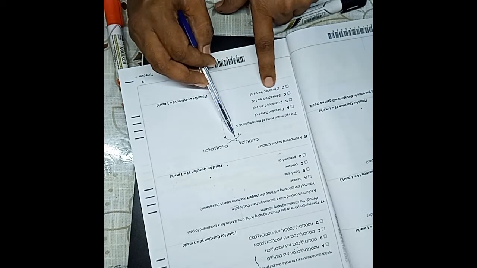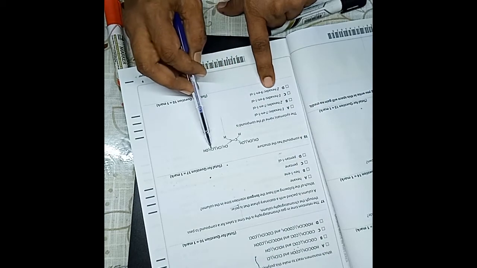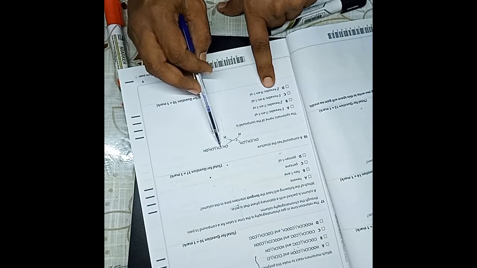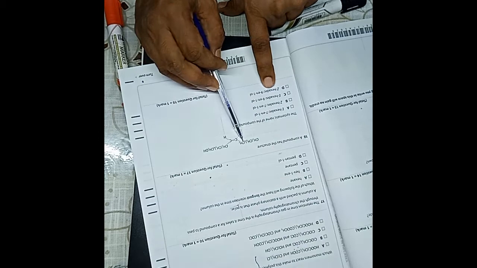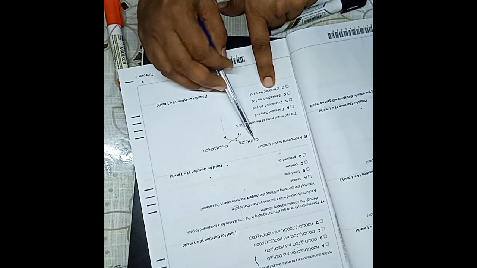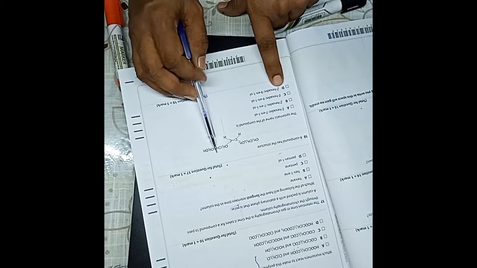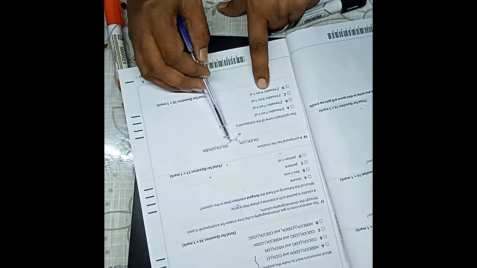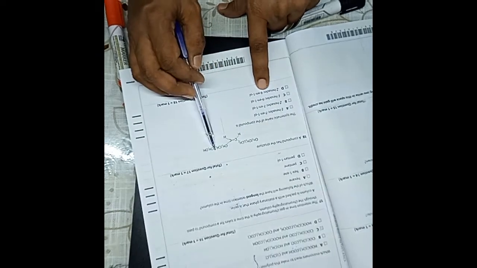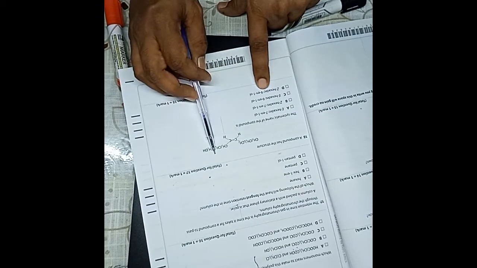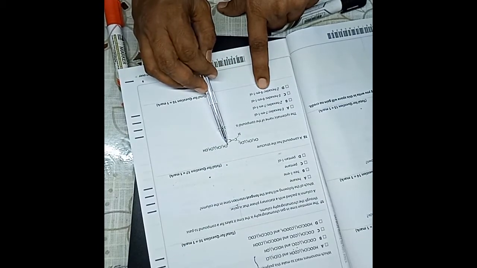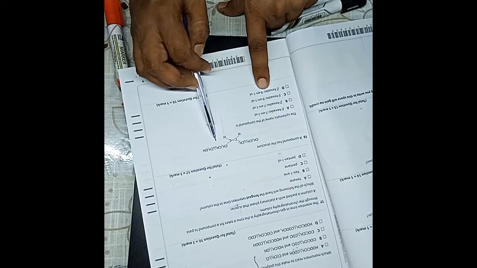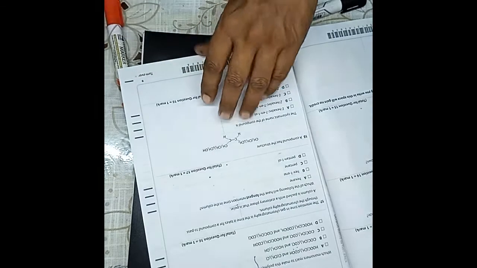Then hexadec, there are 16 carbons here: 1, 6, 7, 8, 9, 10, 11, 15, 16. Yes. Then Z-hexadec-9-yn-1-ol is the correct IUPAC systematic name for this compound. Therefore, for the 18th one, D is the correct answer.